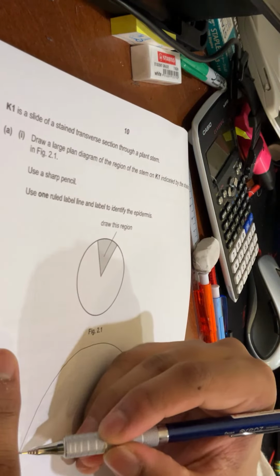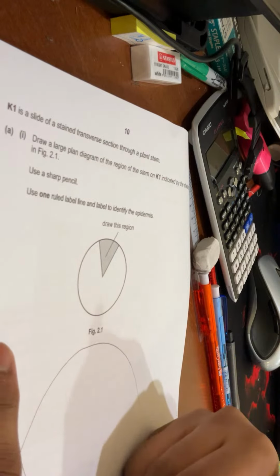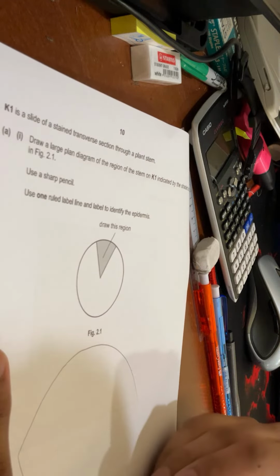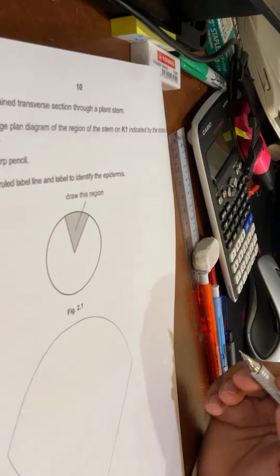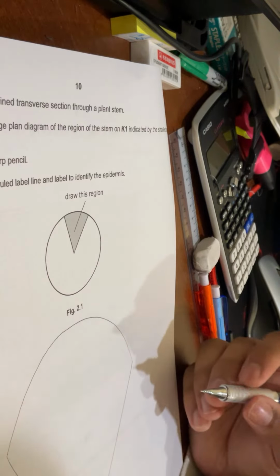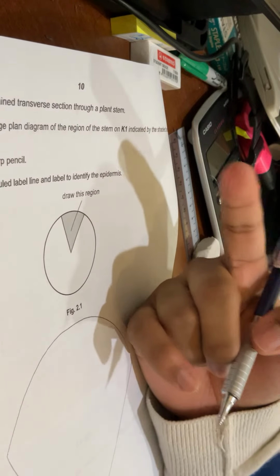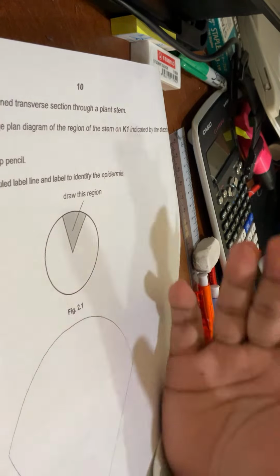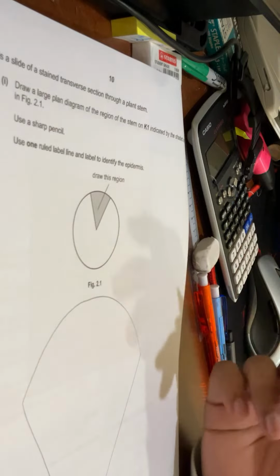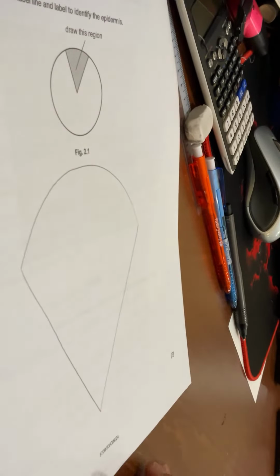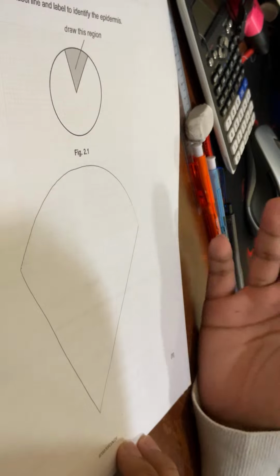Okay, this is not bad. Now, drawing one line straight down the center. This is not a root, this is a stem, so be careful when you draw that. We don't care about the rest. We just need to draw two things. This is the pith, so we don't really care about the pith. The pith is the pith, so we don't care about it.